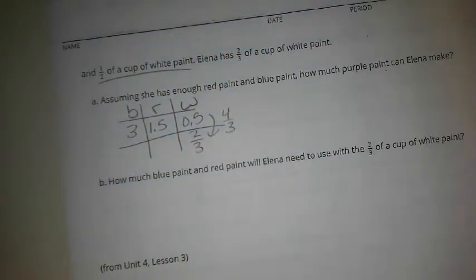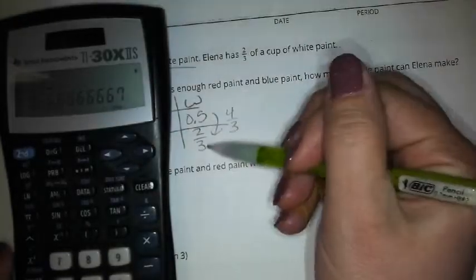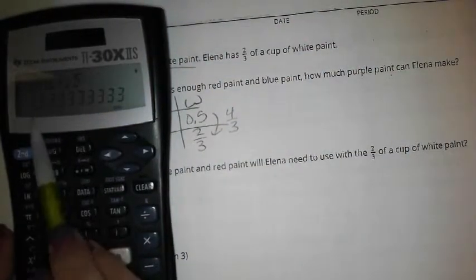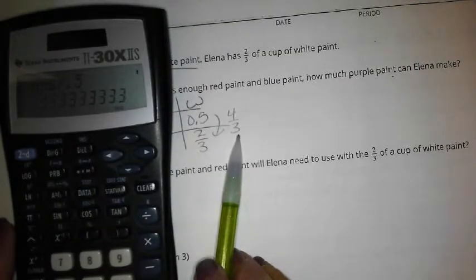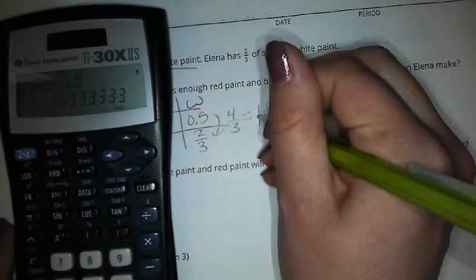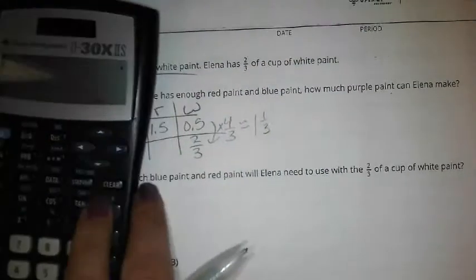And I could do this by going backwards here. So I could take 2 divided by 3, which is 0.6 repeating, and divide that by 0.5. Do you see how that gives me 1 1/3, which is also 4/3? This is equivalent to 1 1/3. 3 times 1 is 3, plus 1 more is 4. So this is what I would have to multiply by.